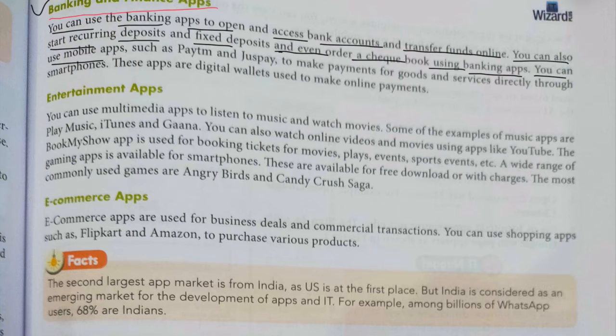You can use mobile apps such as Paytm or JustPay to make payments for goods and services directly through your smartphone. These apps are digital wallets used to make online payments. Similarly, we have Google Pay or PhonePe, which are being used by most people right now.